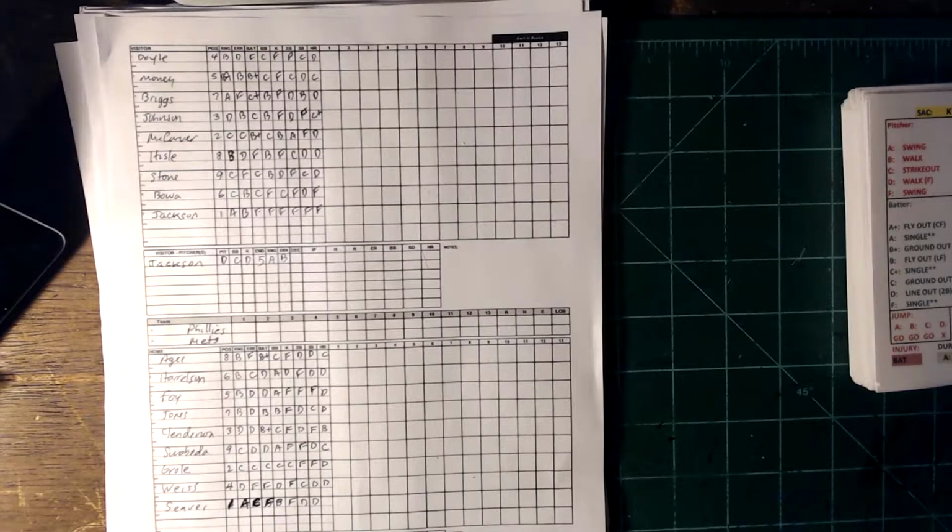And for the Mets is going to be Tommy Agee leading it off in center. Harrelson at shortstop. Foy at third base. Jones, cleanup in left field. Clendenin, the first baseman, batting fifth. Swoboda in right field. Grody, the catcher. Weiss batting eighth at second base. And Tom Terrific. So let's get started.